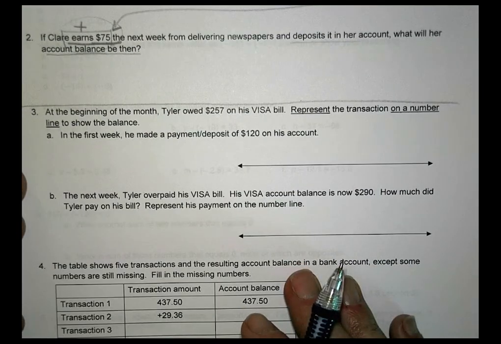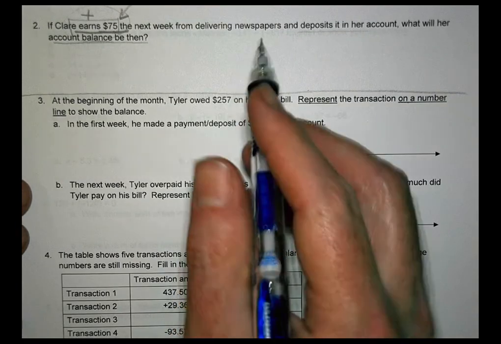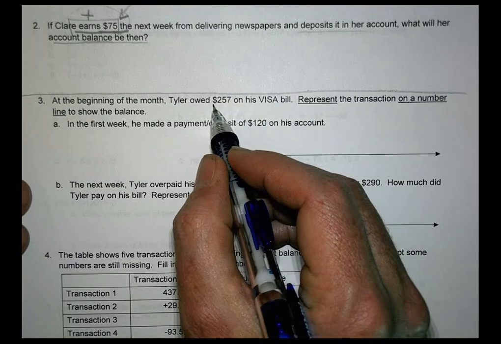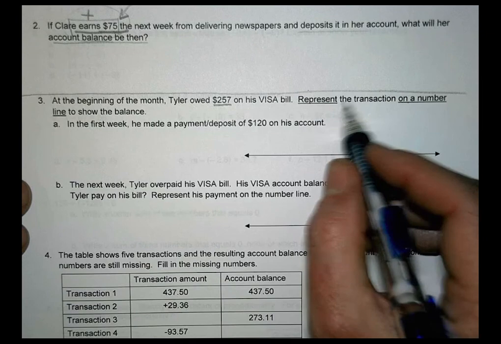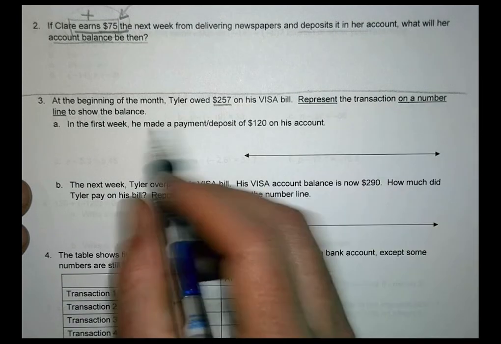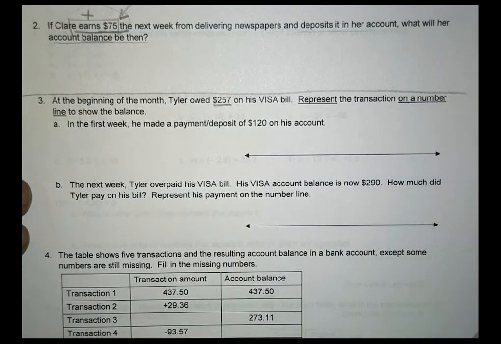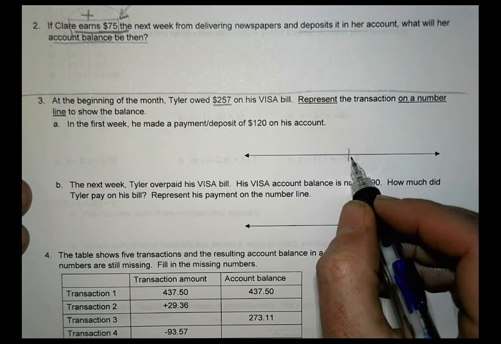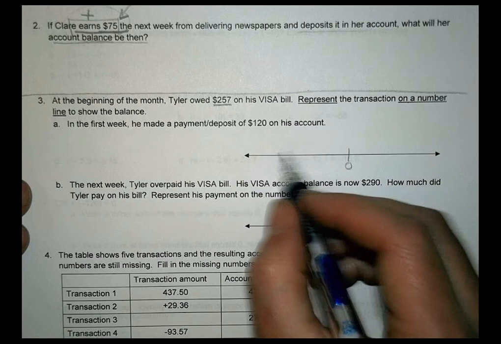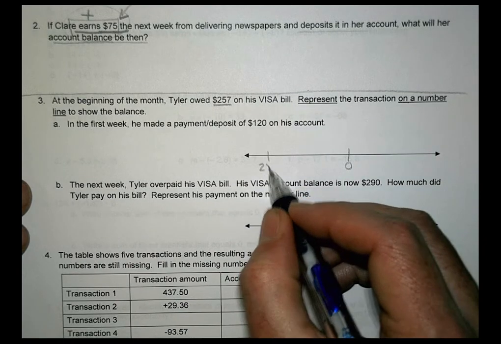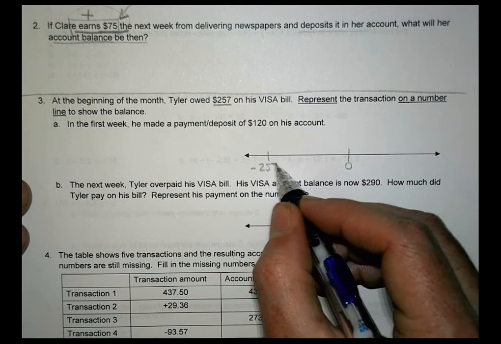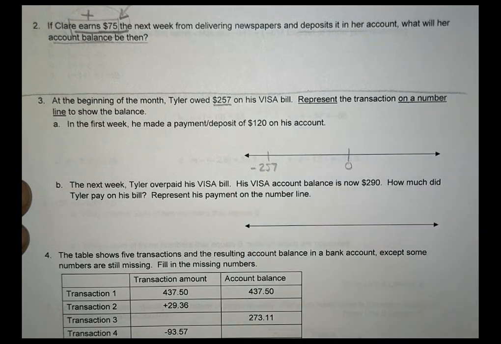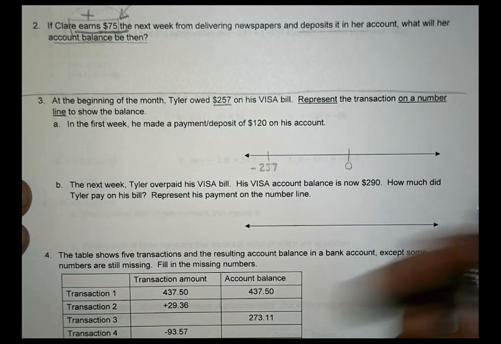Let's look at number 3. At the beginning of the month, Tyler owed $257 on his Visa bill. Represent the transaction on a number line to show the balance. Okay, so we could do this by saying he started off at 0, and then he owed money, so he's somewhere out here at 257. That's the money that he owes. I'm going to make it a negative because he owes the money, so it's money he doesn't have.